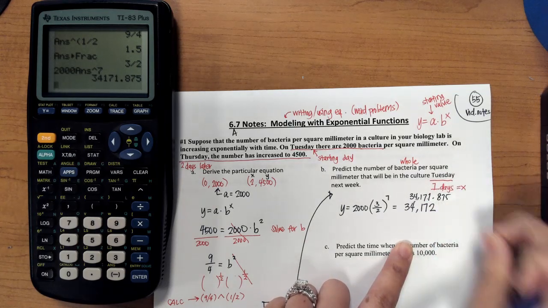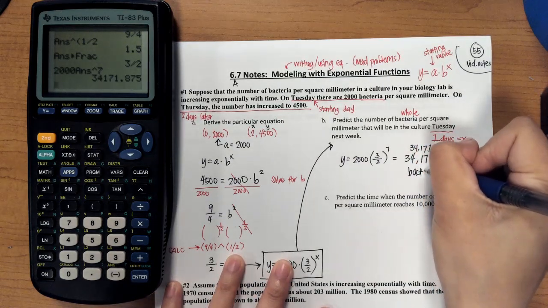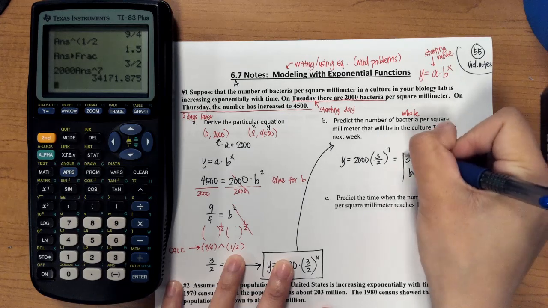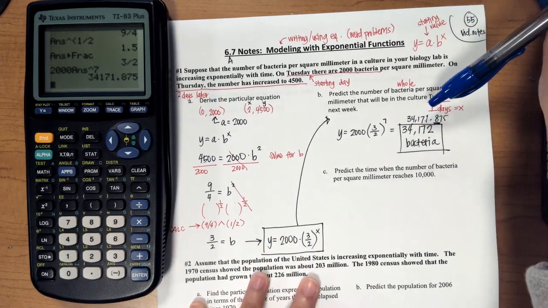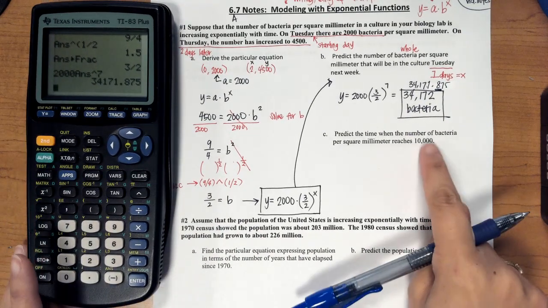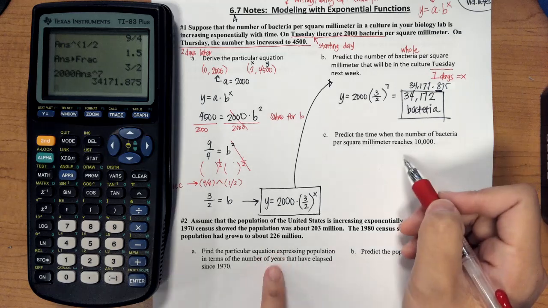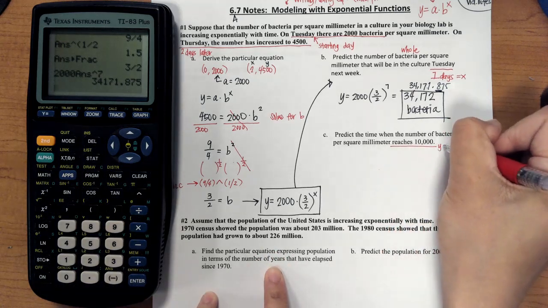171.875. So we're going to round up because of this number. Tell me the units always. So we're talking about bacteria here. Okay. So now, can you predict the time when the number of bacteria per square millimeter reaches 10,000? So if it reaches 10,000, then this is my y equals 10,000.